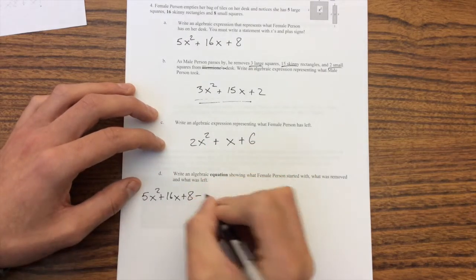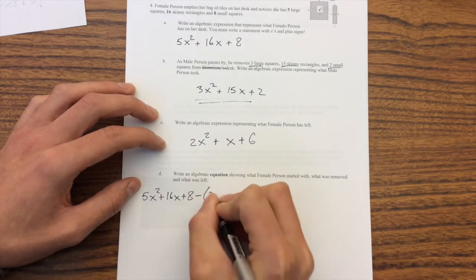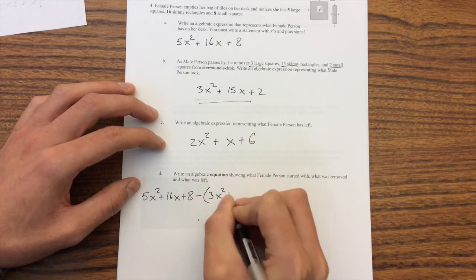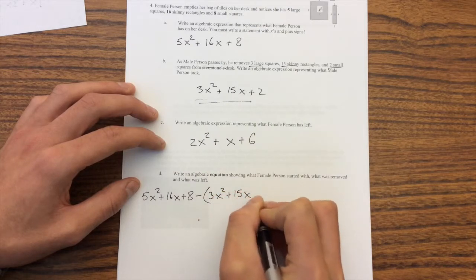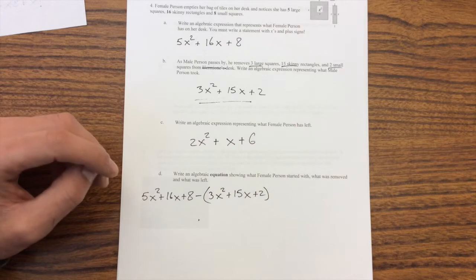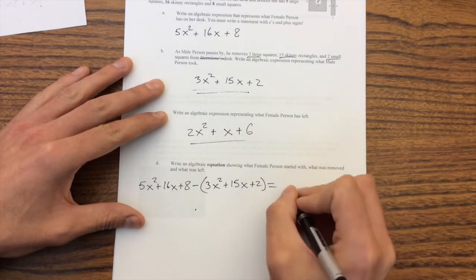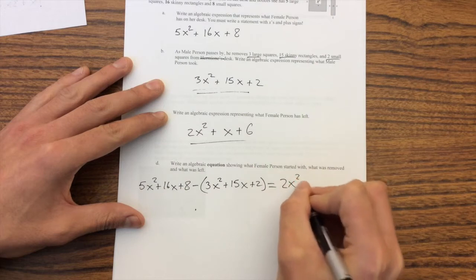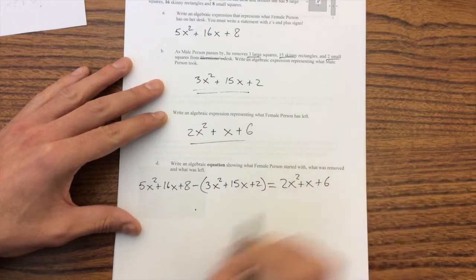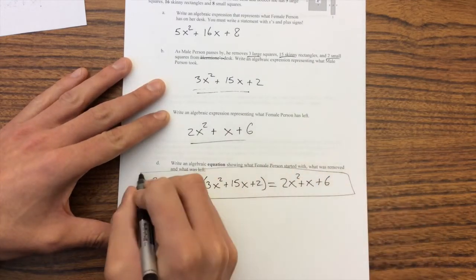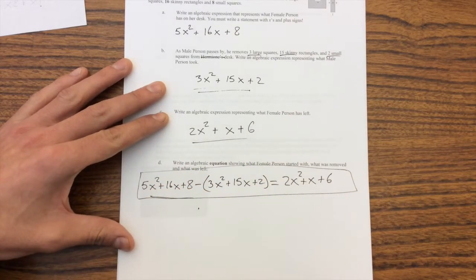So we're going to subtract it, and we're just going to put the whole thing in parentheses. Now it's an equation, so we have to put what it's equal to, and we already figured out what it's equal to. It's equal to 2x squared plus x plus 6. And there's an algebraic equation showing what she had left.